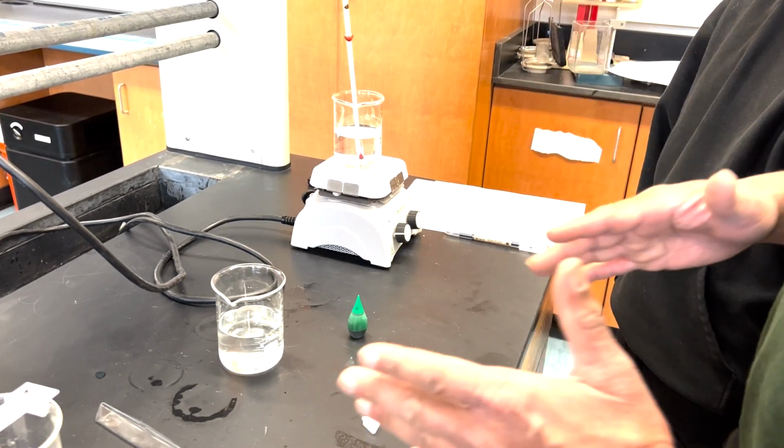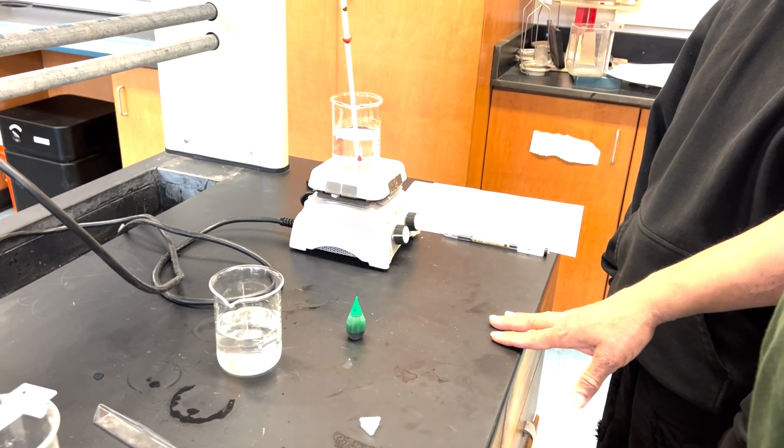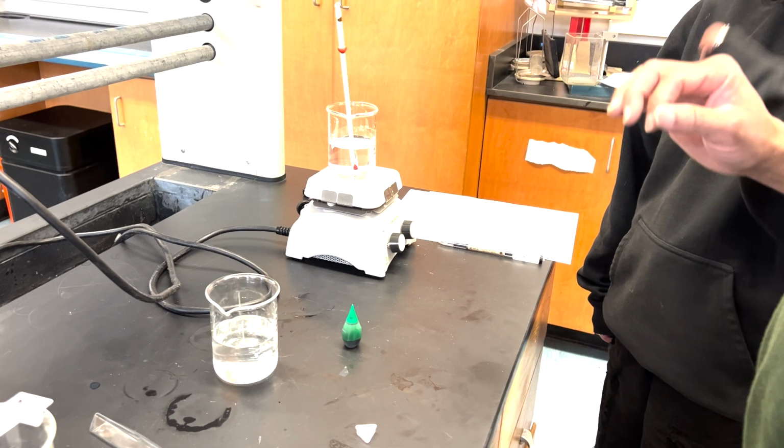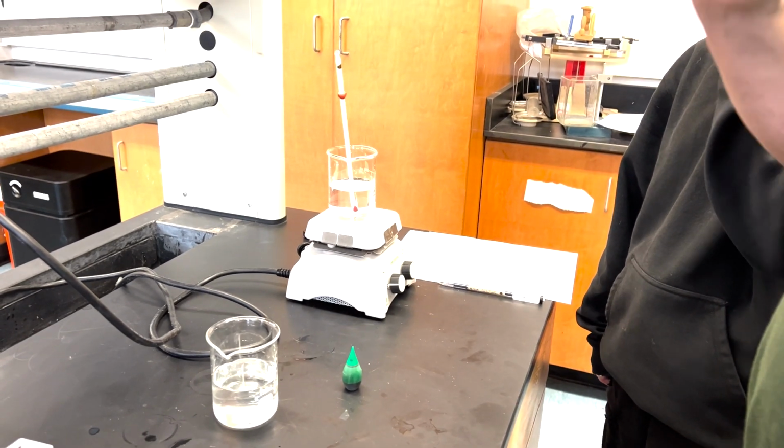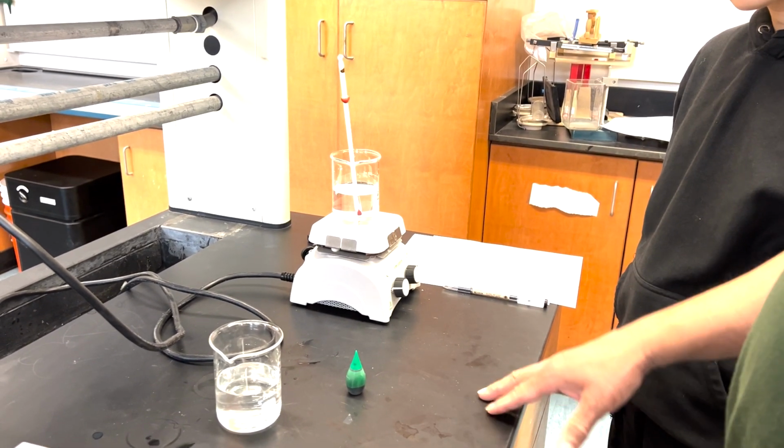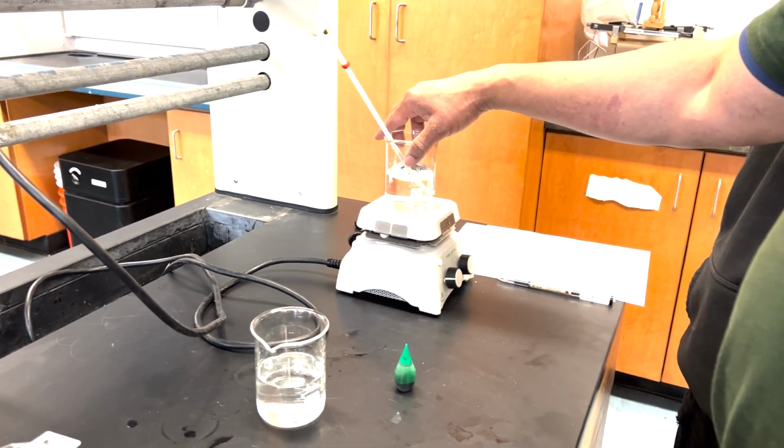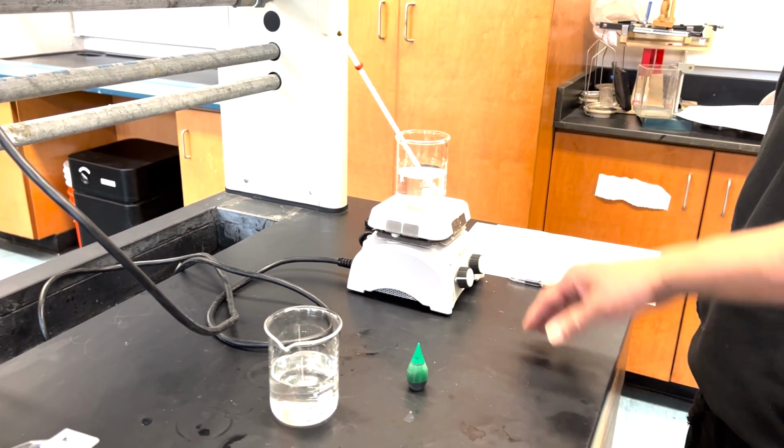Remember, diffusion means things are going to be moving from one place to another. If you remember my definition in the classroom, I'm going from a place of high concentration to a place of low concentration, where there's a lot to where there's very little. Okay, so now I'm just going to wait for this.